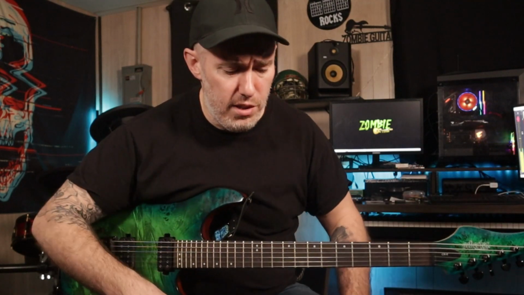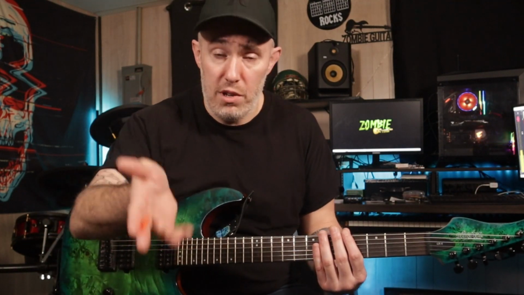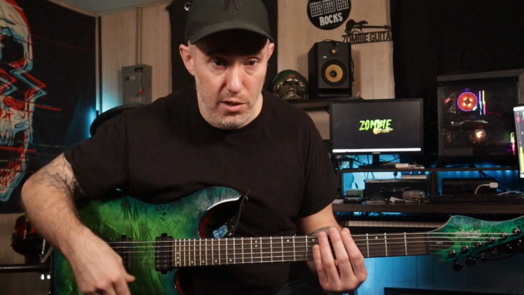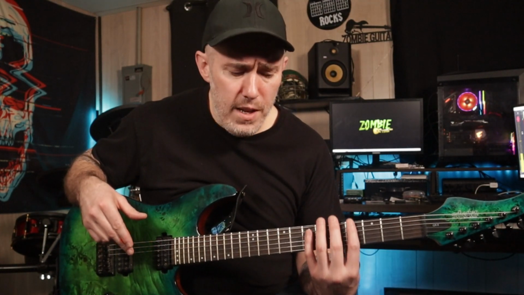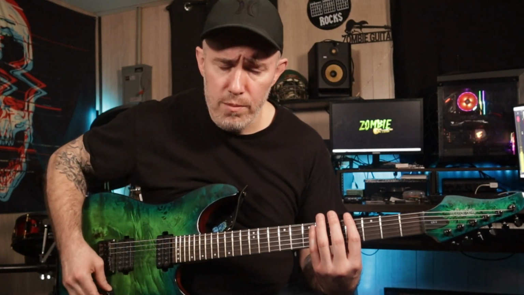So let's just play around with this scale and see how it has a different type of sound to it. I'll start around here in the 4th fret. This is pentatonic position number 4, so I'll start there.